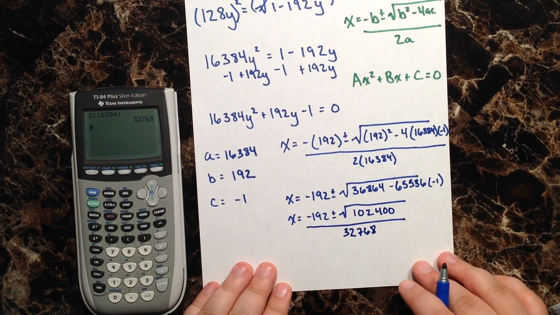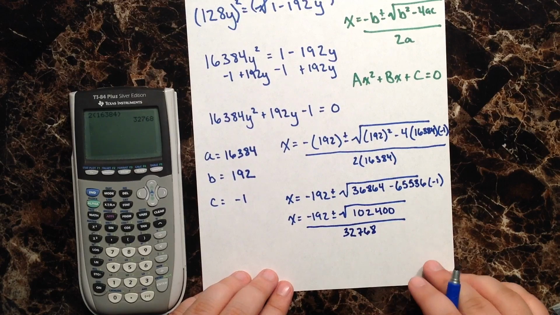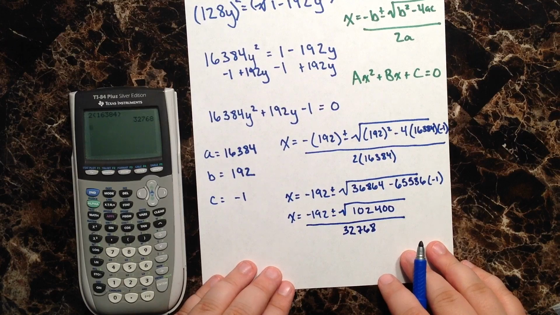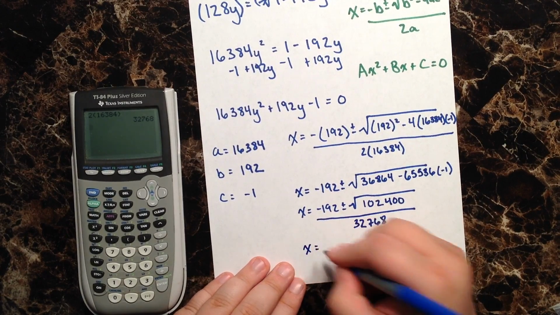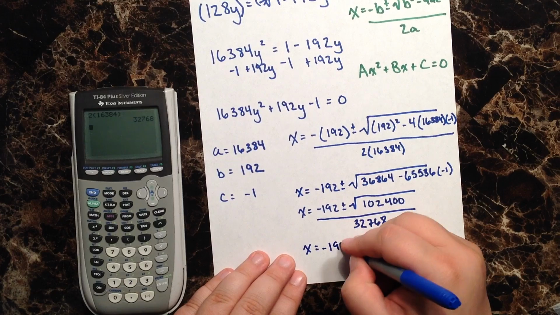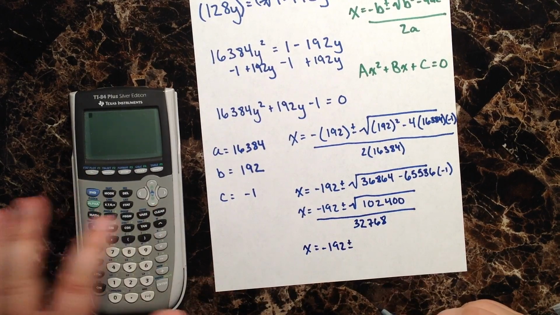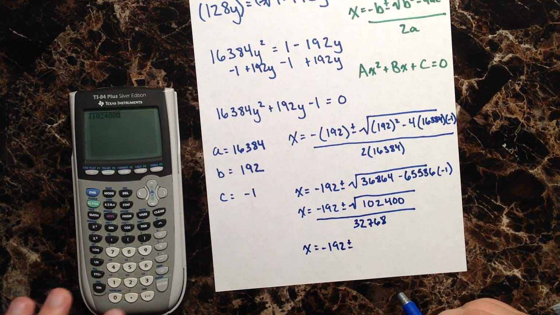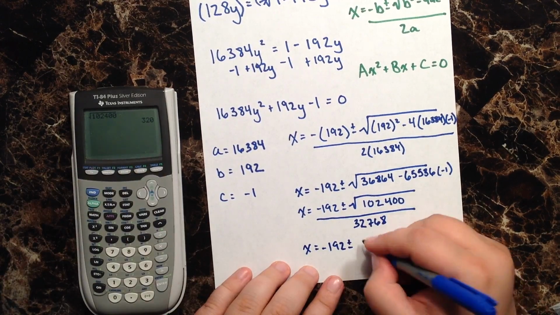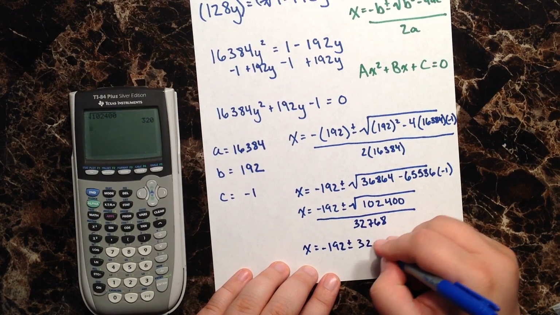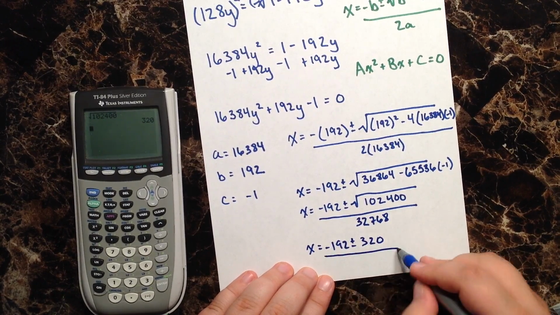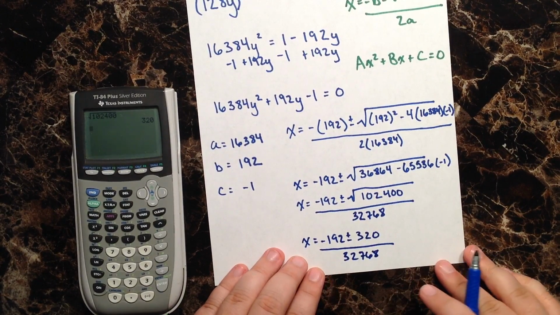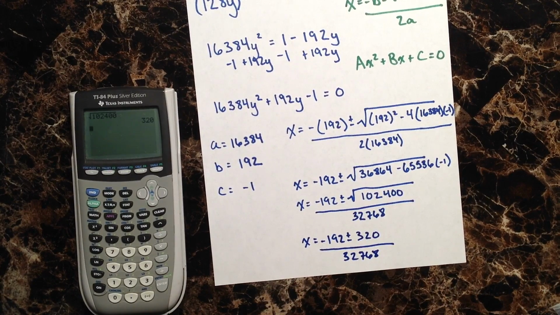I know these are really big numbers, but I have a feeling that 102,400 is a perfect square. Let's see if I'm right. So again, we have negative 192 plus and minus the square root of 102,400, and indeed it is a perfect square: 320, divided by 32,768. Let's grab another piece of paper here.